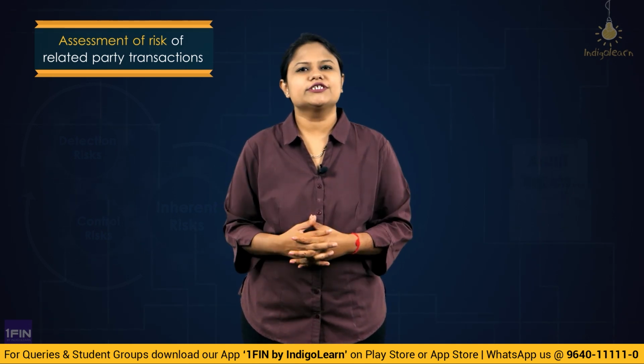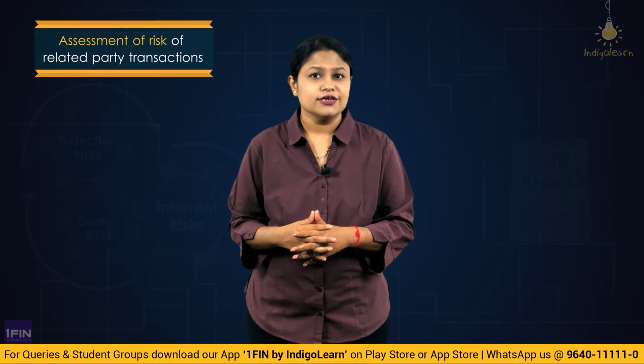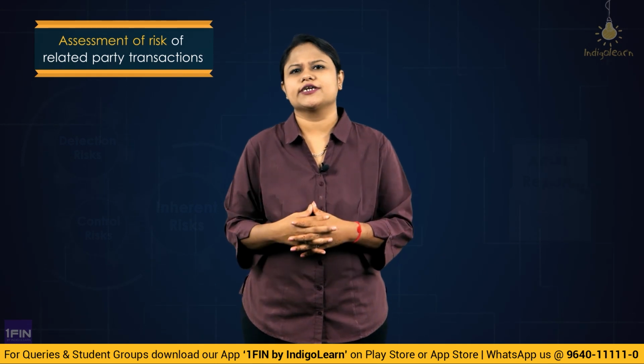Clear? Now, having understood this, let us see how the auditor will assess the risk of a related party relationship or the presence of a related party transaction. So, what is the risk assessment procedure which the auditor will adopt? Before understanding the risk assessment, we need to understand who is responsible to actually identify and disclose the related parties.